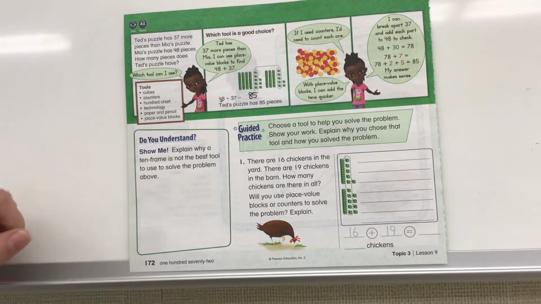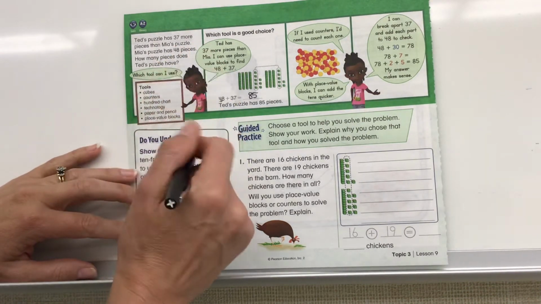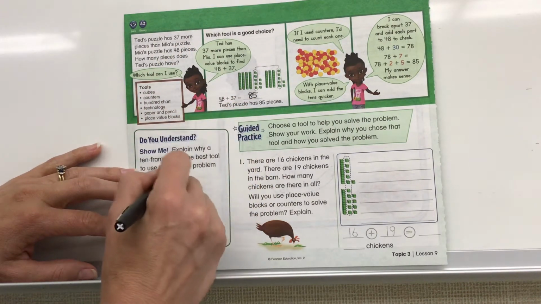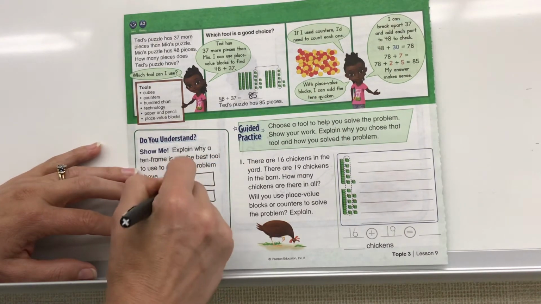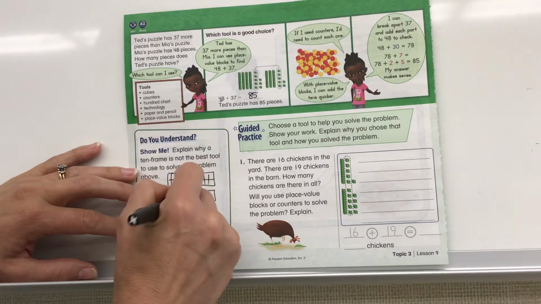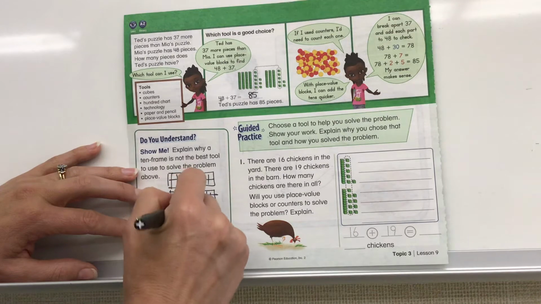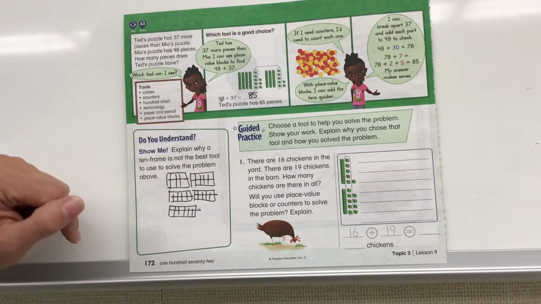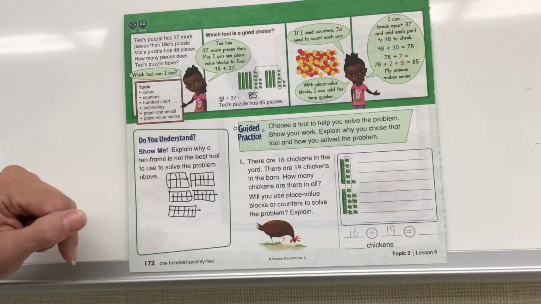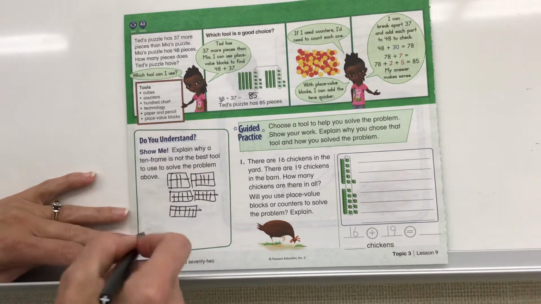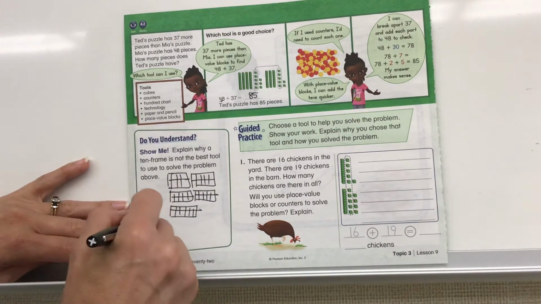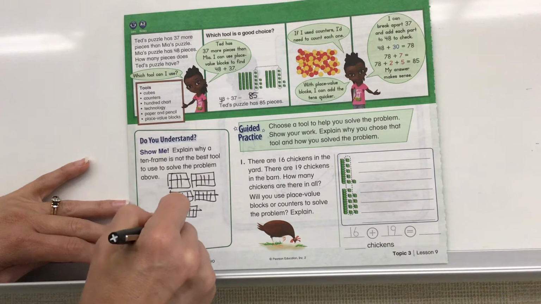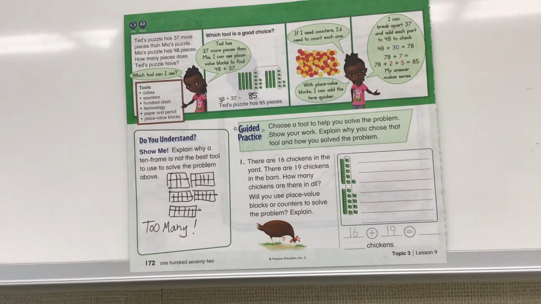Show me, okay? Explain why a 10 frame is not the best tool to solve the problem above. Well, if we wanted to do a 10 frame, think about that. We'd have to do 48. We'd have to do 1, 2, 3, 4, 5 10 frames. Now again, you don't need to draw this out, but take a look at this. So it would take us forever to draw out the 10 frames, and then we'd have to put 48 counters inside there. It would take a really long time. So place value blocks are faster, okay? And again, you don't even have to write anything down. I can just say too many. We would have to do too many. It would take too long.